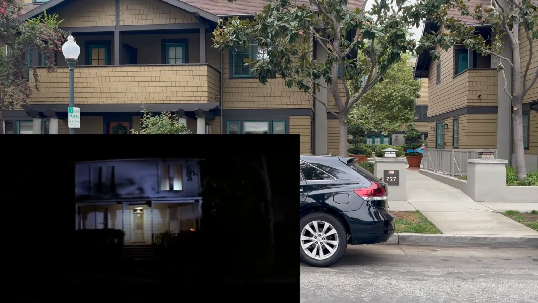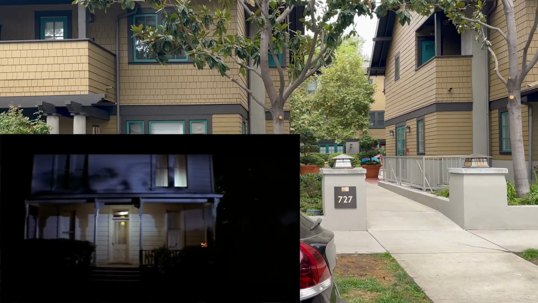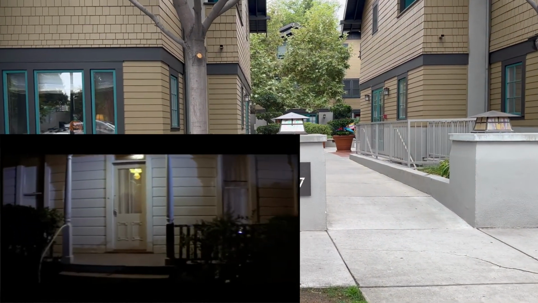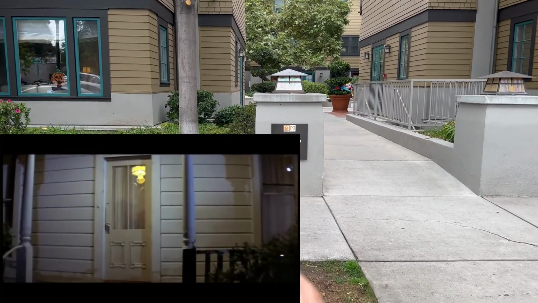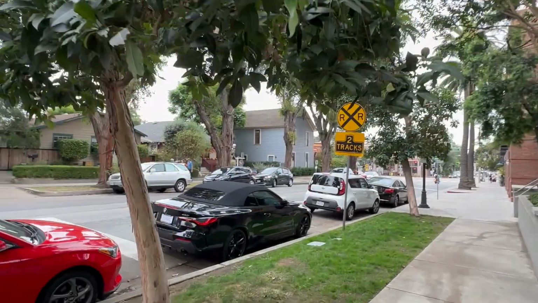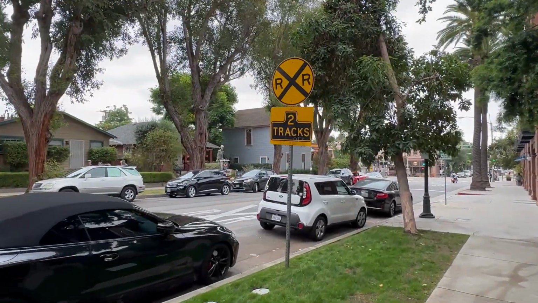So the camera would start to come across the street from the point of view of Michael Myers. Where you see this 727, that would be the actual entryway to the stairs, would be right there. So the house is that close. You can literally throw a rock from the original location to its new location.